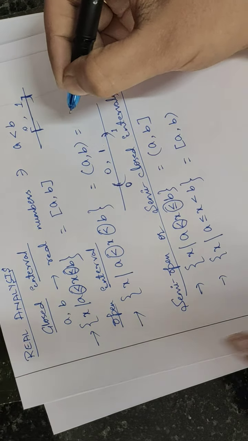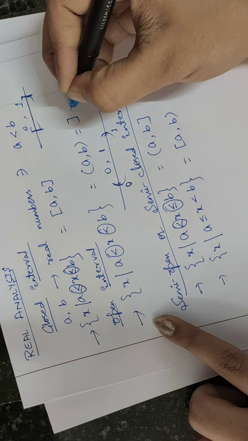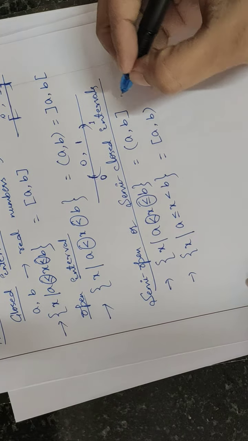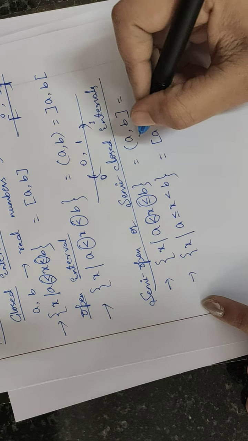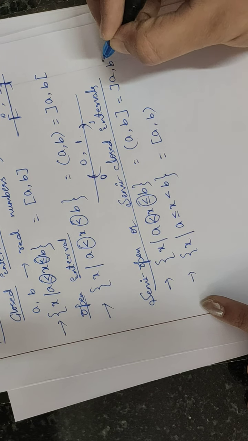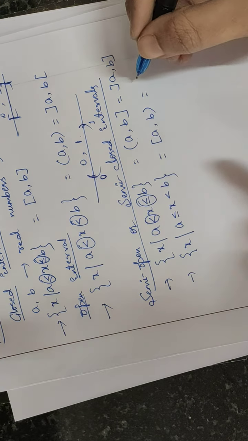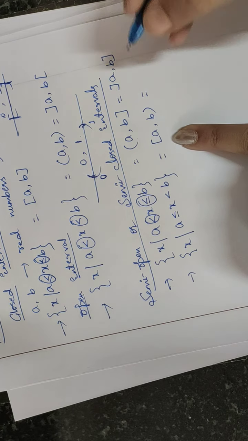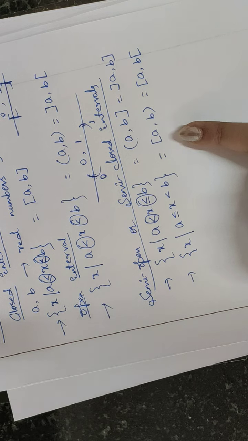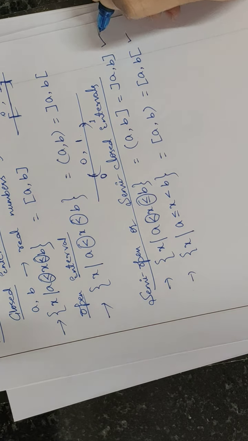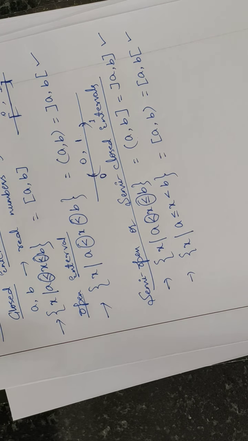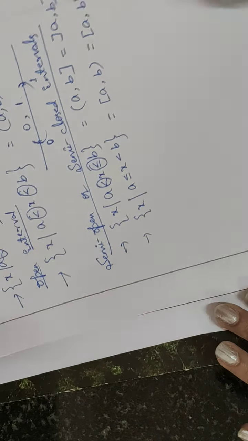You can denote open interval in this form also. Similarly, here you can define this open A, closed B in this form. Similarly, for closed A, open B, we can write it as A comma B in this form. These two are equal, these two are equal, and these two are equal, denoting the intervals in different forms. That's it. Okay. So this is about intervals.